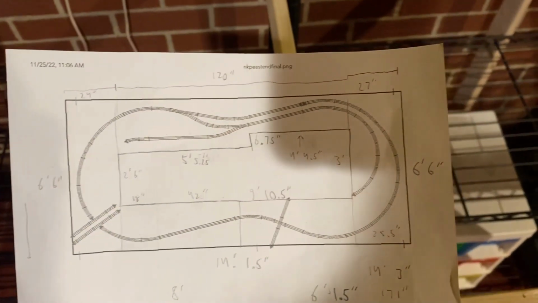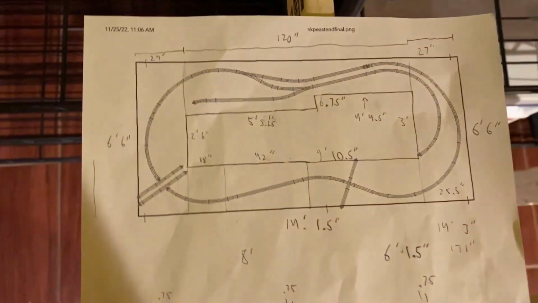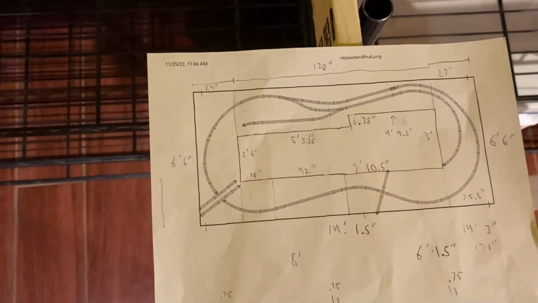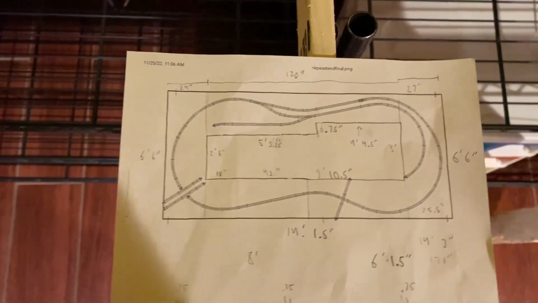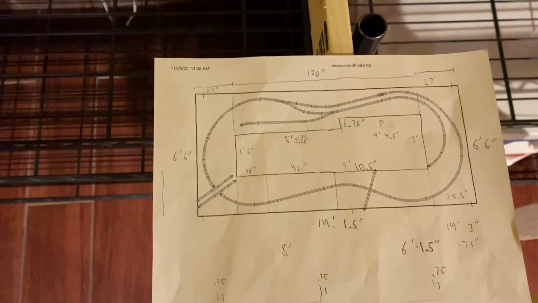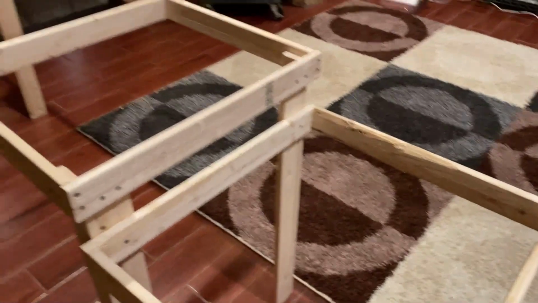But here's a copy of the track plan. I revised the track plan here multiple times. This is like the 3rd or 4th iteration, before I decided I liked it the most. The top of the page here is depicting this side of the layout up against the wall. And the bottom of the page is depicting this side of the layout, which is over towards the rest of the room.